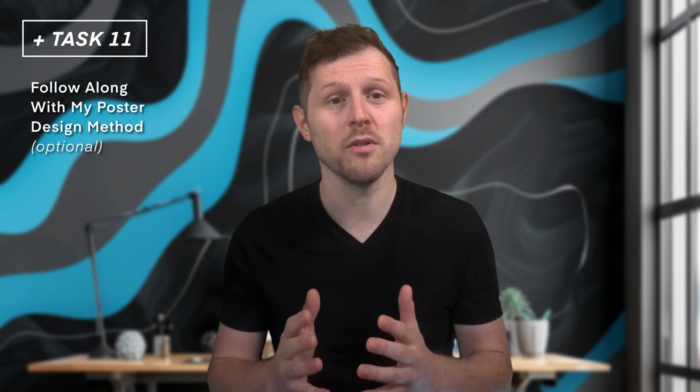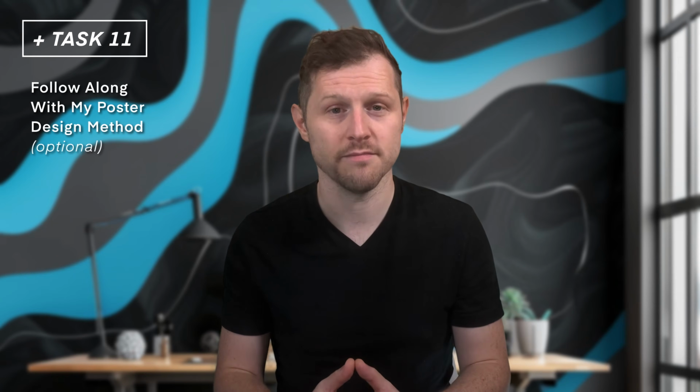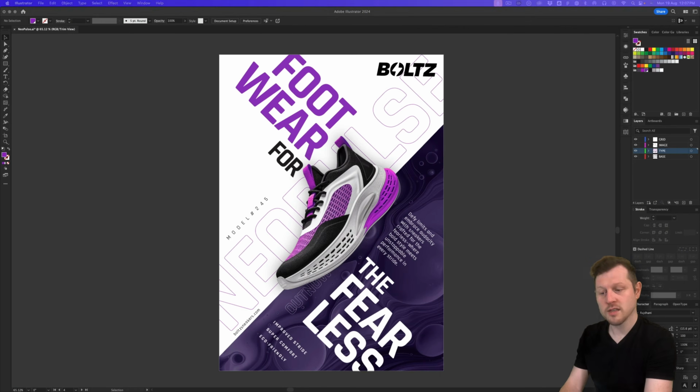So your 11th task for this class is to follow along with my poster design method. The purpose of this task is for those of you who may be unfamiliar with Illustrator. This is a chance to learn crucial techniques and get comfortable working in Adobe Illustrator. Now this stage is optional. You can either watch and participate or follow along and develop your own poster design. However, I will be encouraging you to do this later. So let's now jump into Illustrator and look at how we can develop a poster like this.